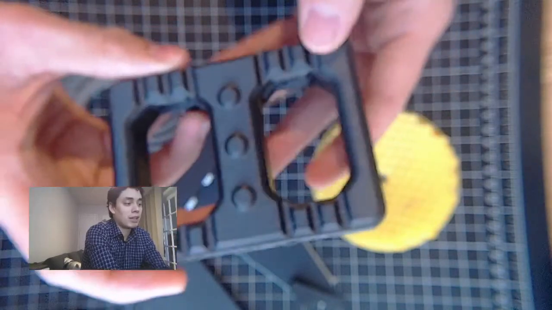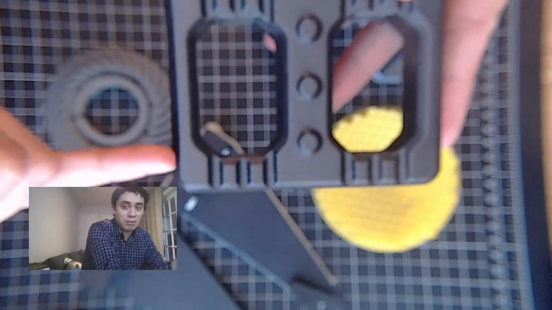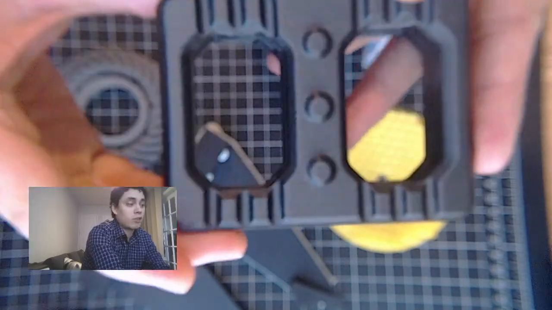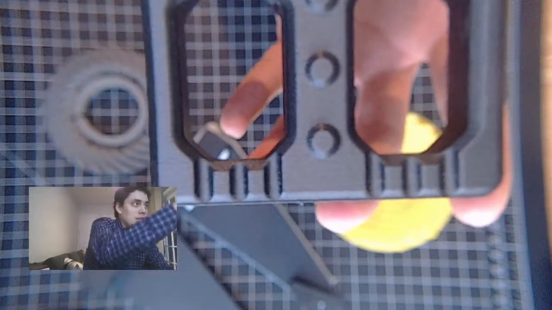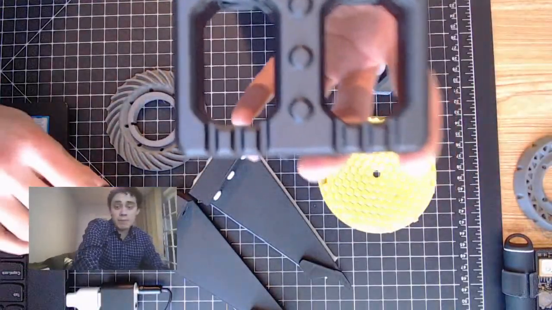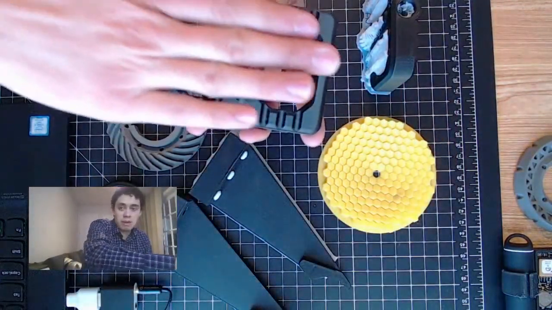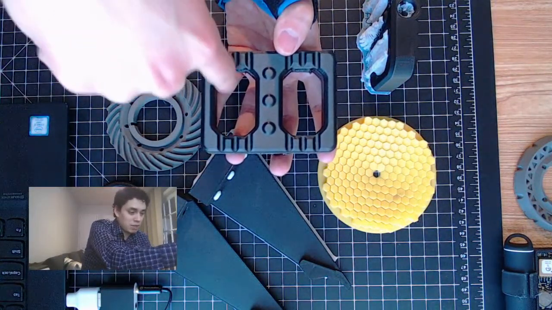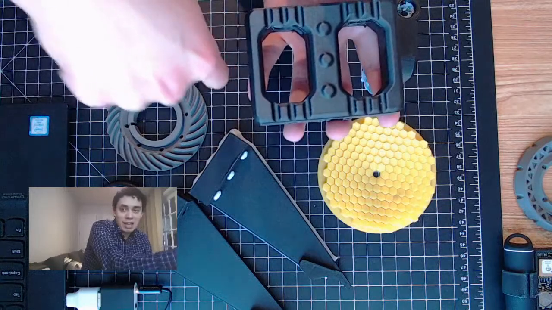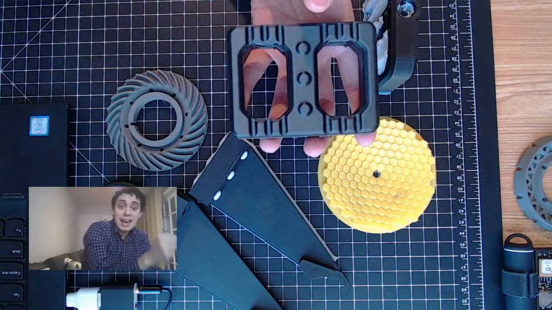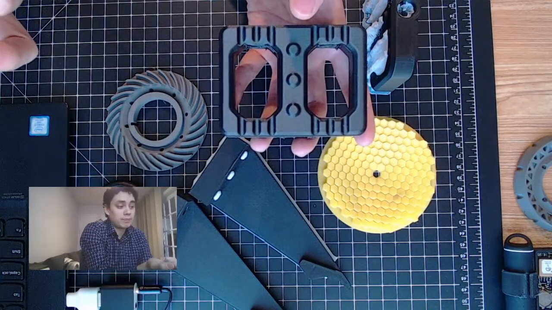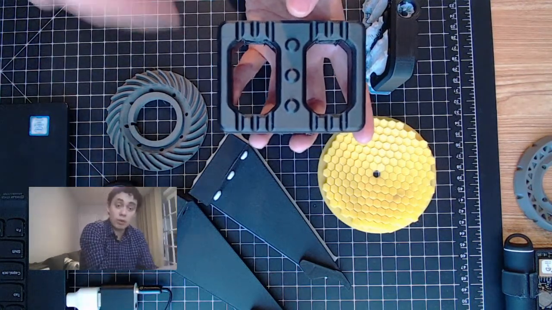In this particular case, I printed the pedal with the layer lines aligned parallel to the force that's being applied. So if you can imagine, let me remove the lens real quick, if you can imagine me stomping my feet against this pedal, the force that I'm applying is coming directly in line with the layer lines. That means it's more prone to be delaminated when the force is applied.